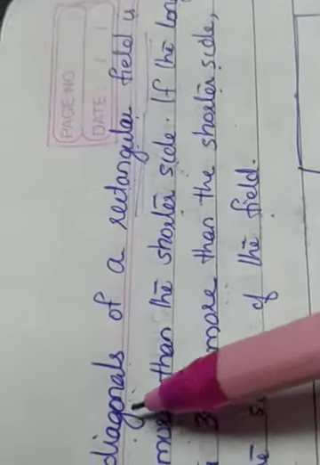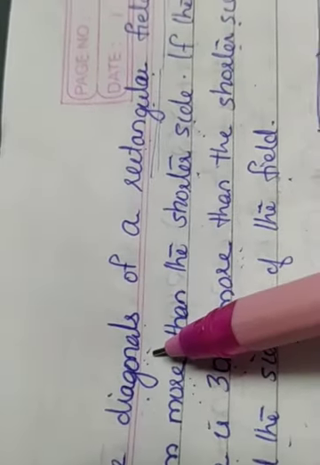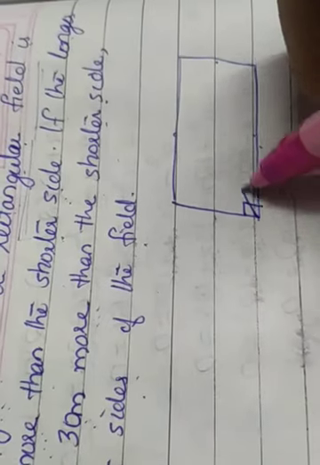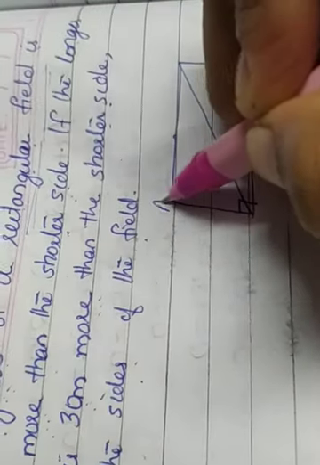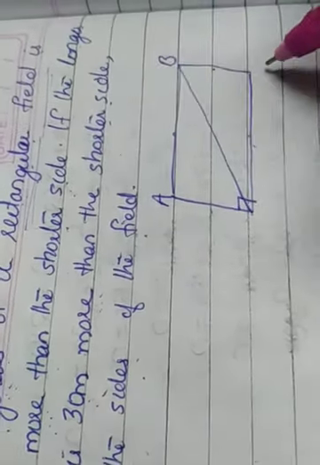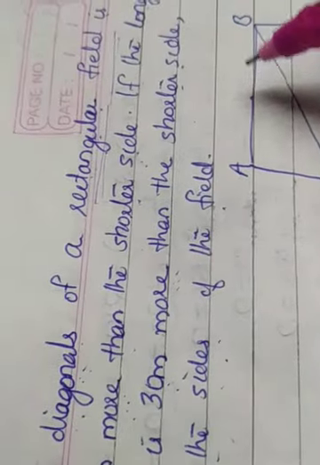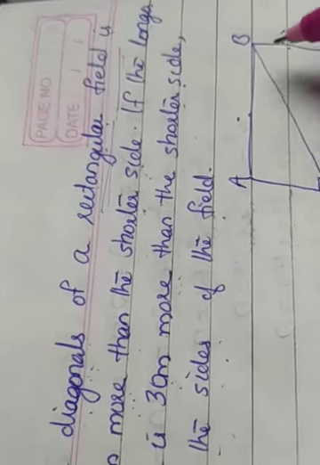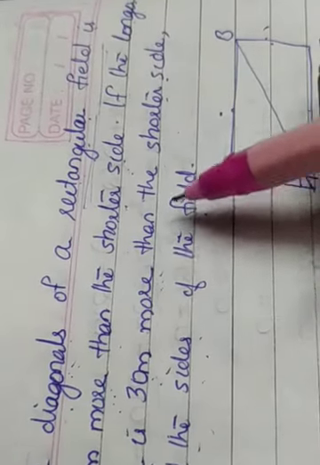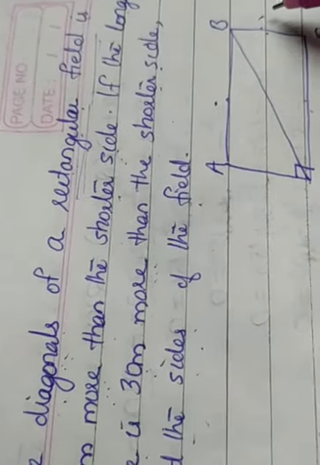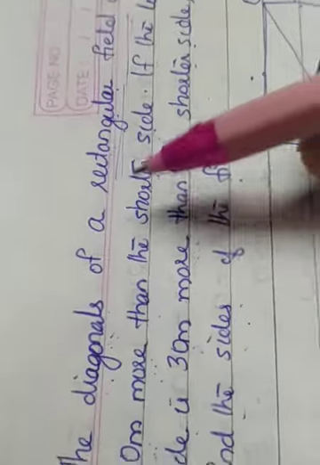And in the sentence, the first word itself mentions the diagonal. So I'm going to draw a diagonal, and I'm naming the rectangle as A, B, C and D. Okay, and what is said there? We have to find the sides of the field. That means we have to find both the sides, length and breadth. So we are not going to assign the variables one side as x and the other side as y. Instead, we will go with the question.